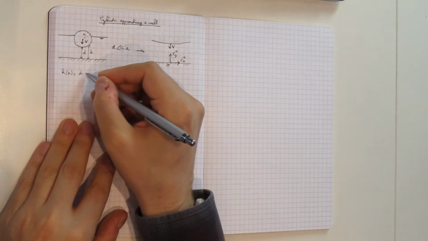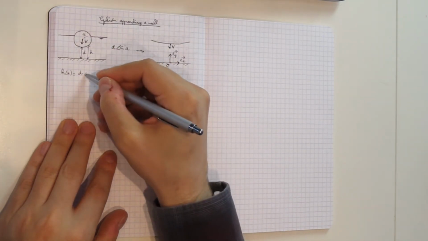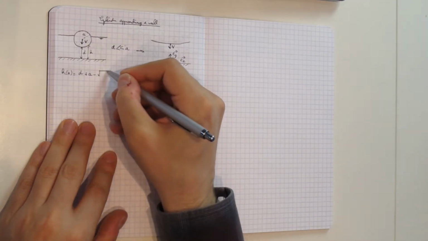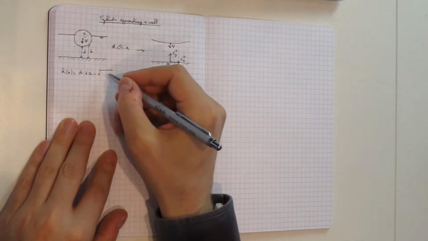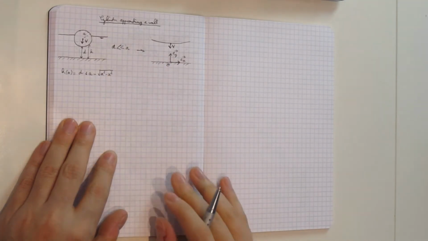So it's D, plus A minus, and then we just apply our usual Pythagoras theorem, the square root of A squared minus X squared.